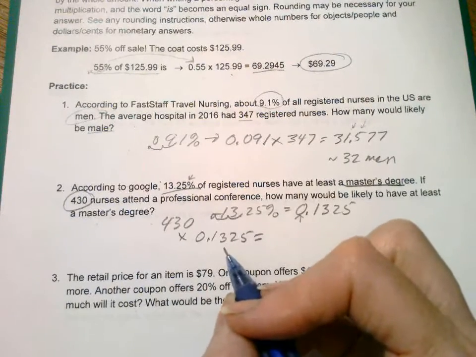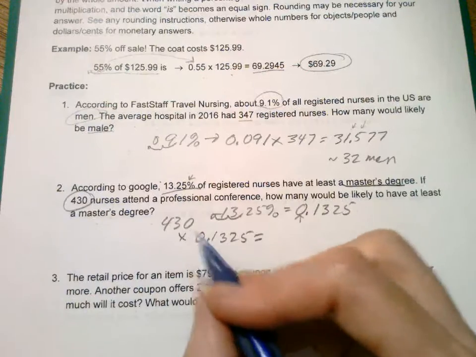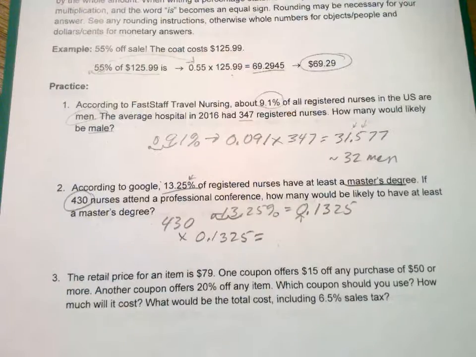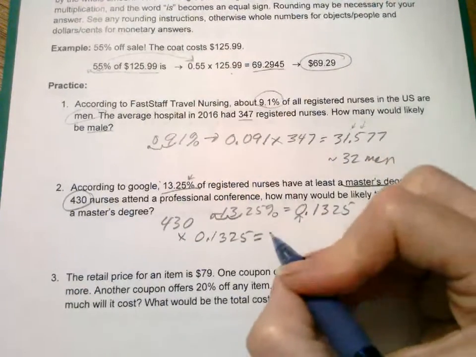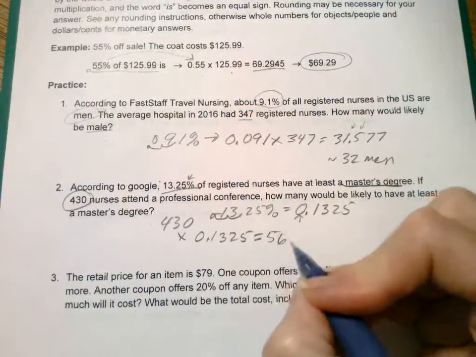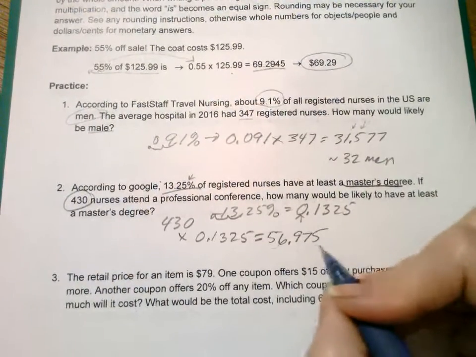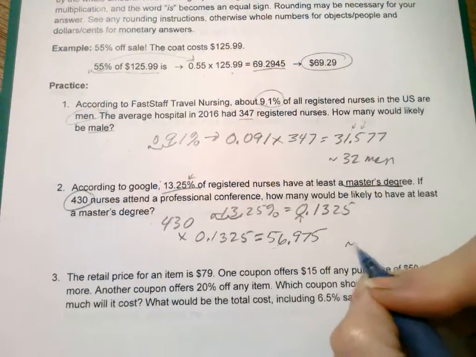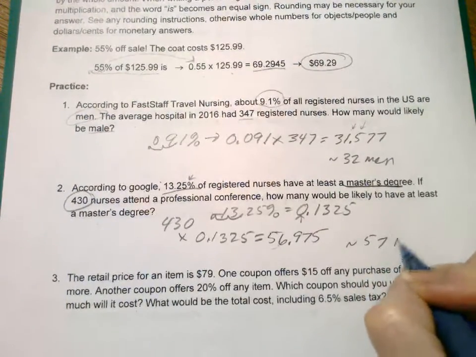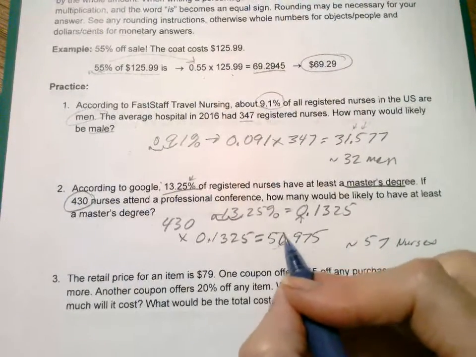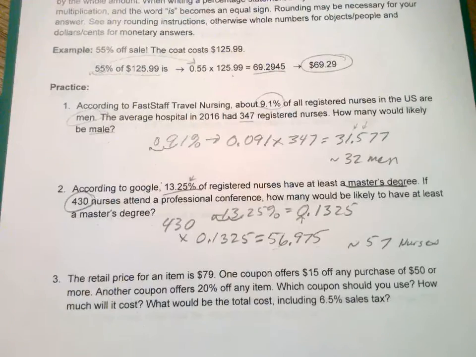It's 13.25% of this number who are nurses with master's degrees. So of means multiply. Put it in my calculator, and I'm going to get this number. We're talking people, so approximately, use that 9, round that up to a 7. And that many nurses have a master's degree. Okay.